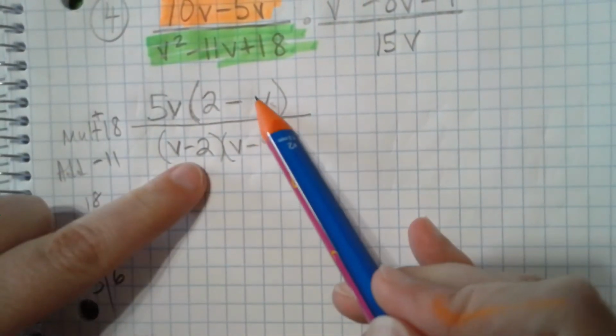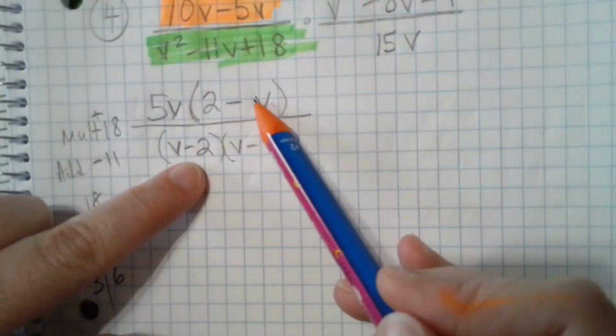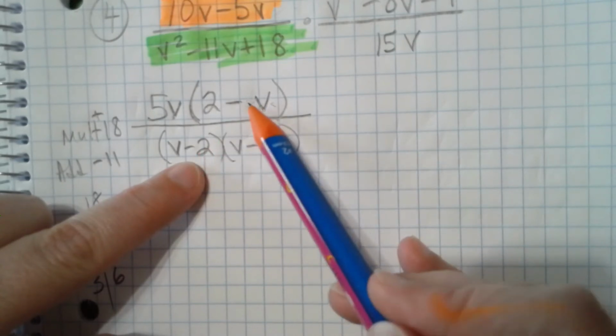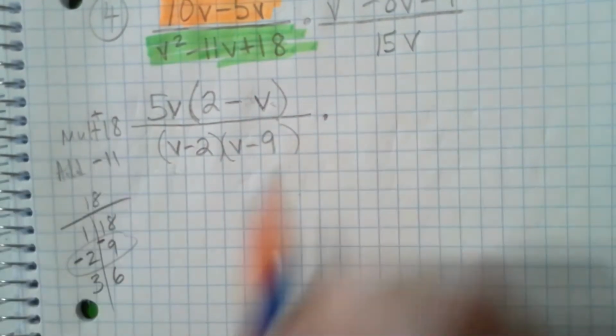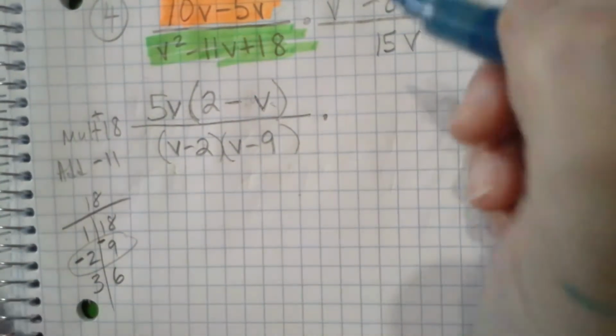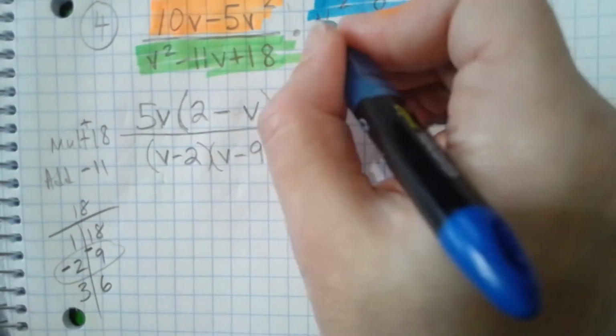Okay, now just a note here. Do you see how these two are not the same? I can make them the same if I divide one of them by a negative 1, but as of right now, they are not the same thing, so we don't want those to cancel yet. They won't cancel.